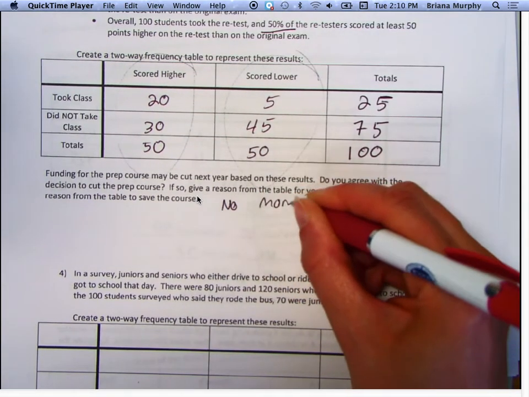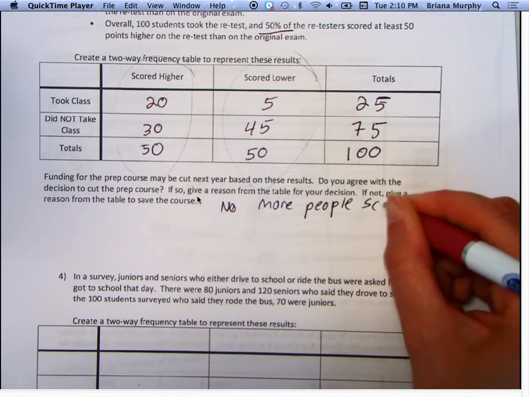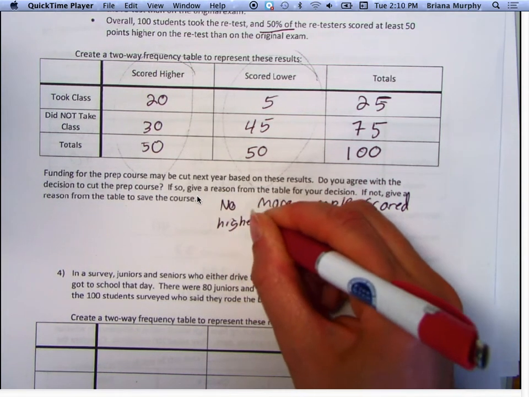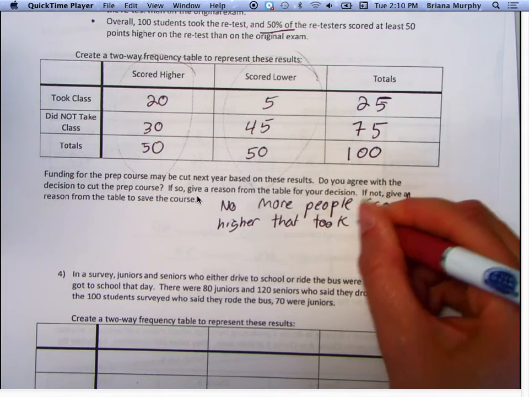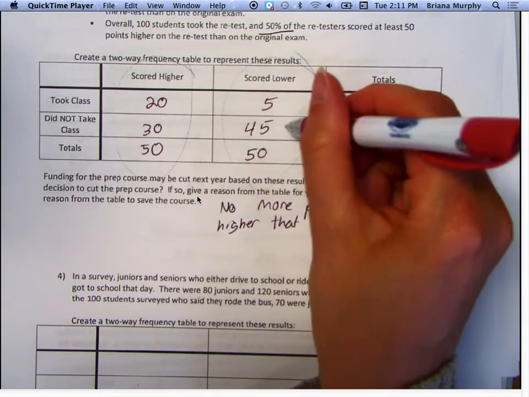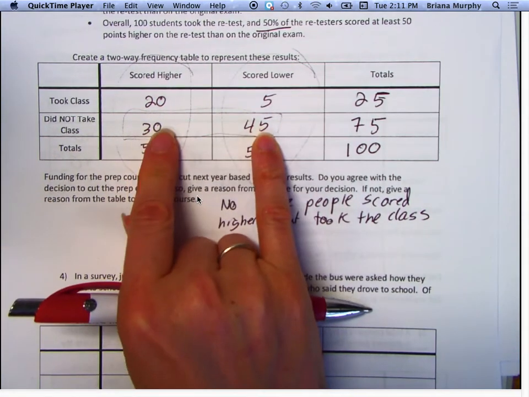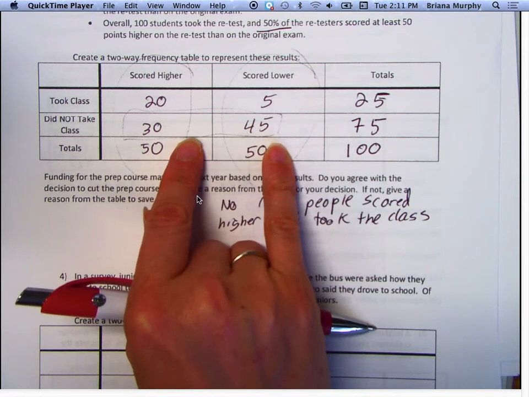More people scored higher that took the class. Because look at this amount. Look at these 75 that didn't take the class. 30 did better, but 45 did not. Okay.